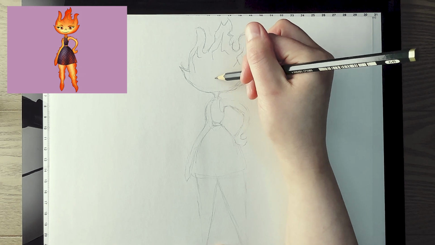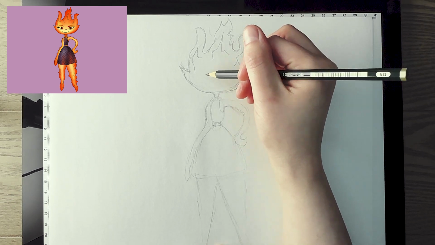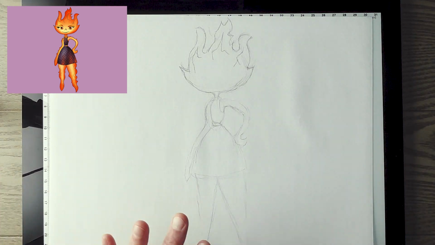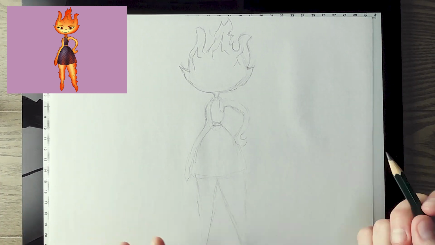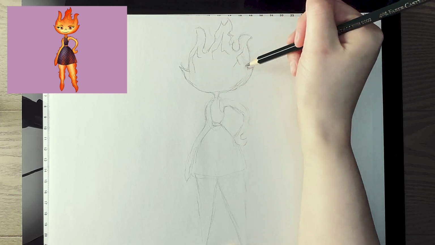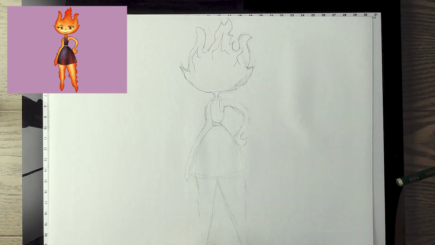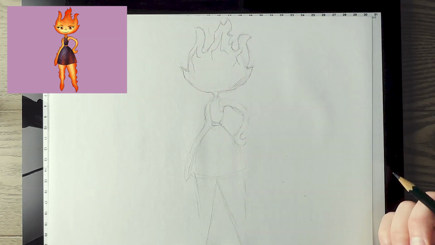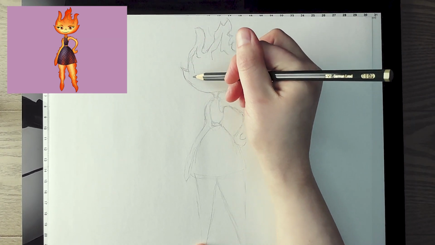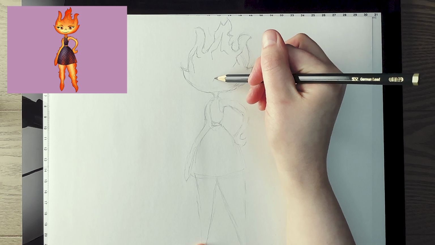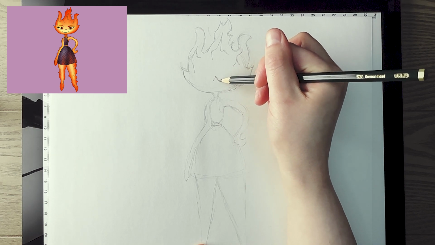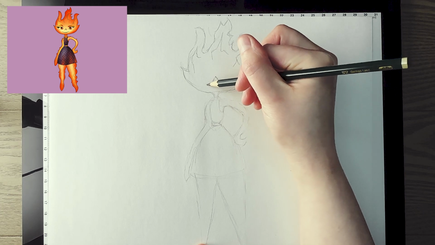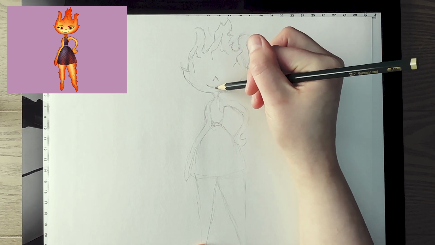So her nose is about halfway. If you can imagine, she's a flame, so she's not a person, but if she were a person, these would probably be roughly where her ears are. I'm going to clean this up. I don't think it comes out quite that far. And so her nose is going to come somewhere in between, and it's really just a little point like that. And then below that, her smile.